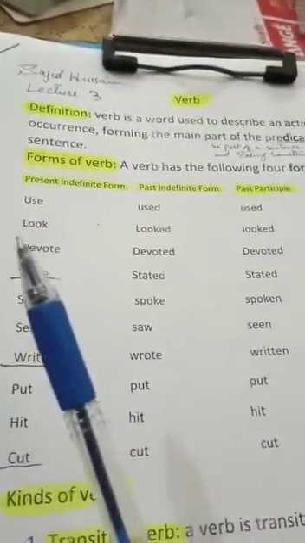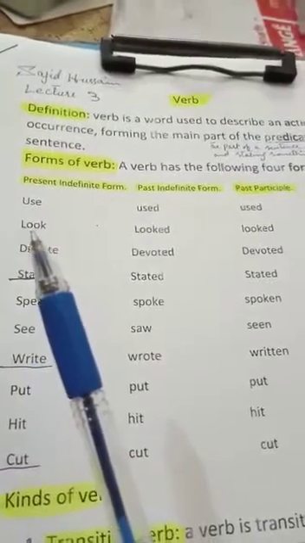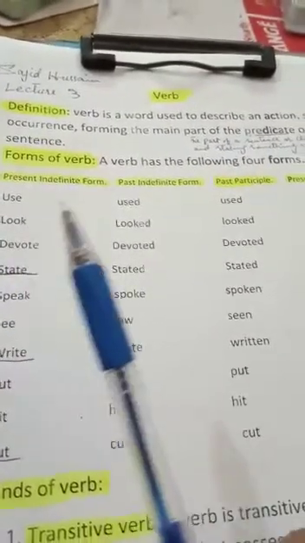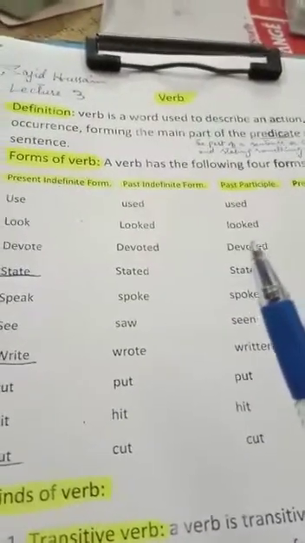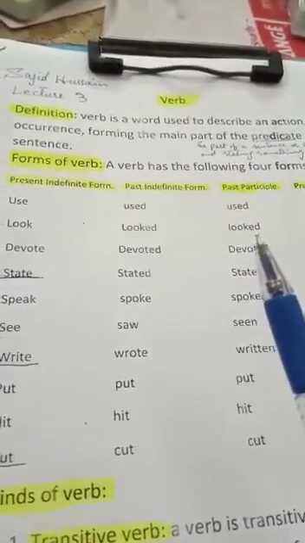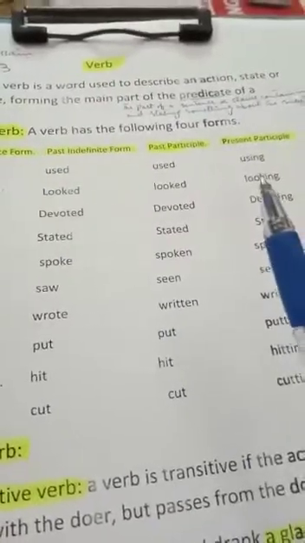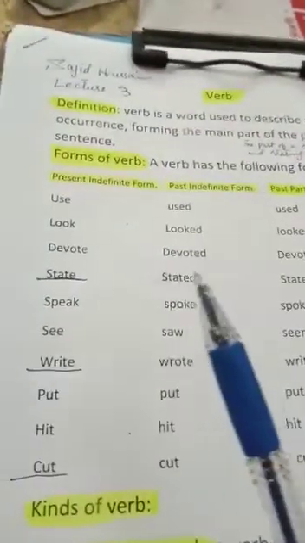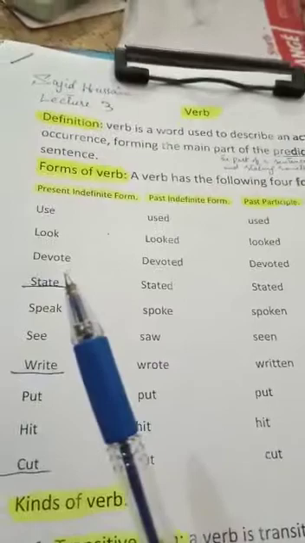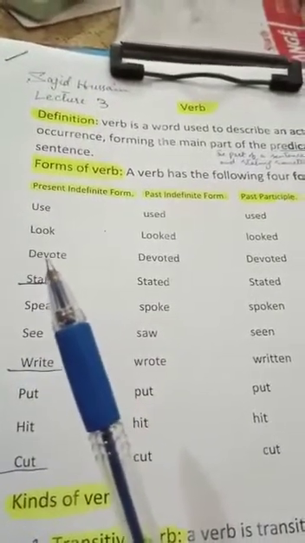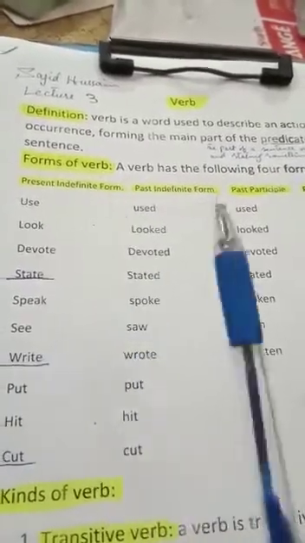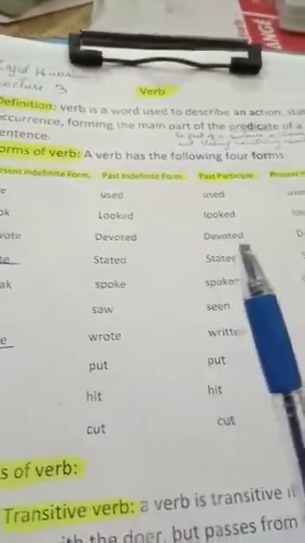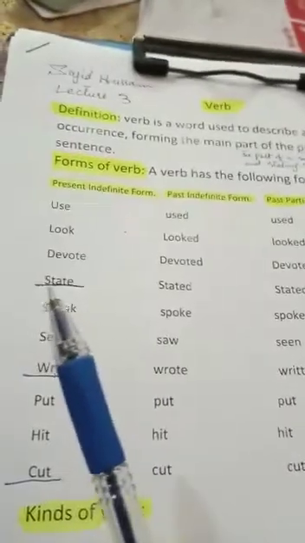A similar pattern follows the next verb. Look, present indefinite form. Looked, past indefinite form. Looked, past participle form. And looking, present participle form. The other two verbs given below also follow the same pattern of forming their different forms. Devote, devoted, devoted, and devoting, and state, stated, stated, and stating.